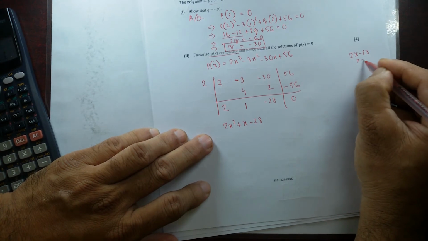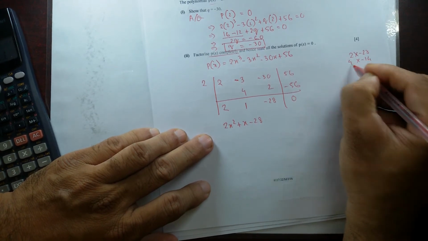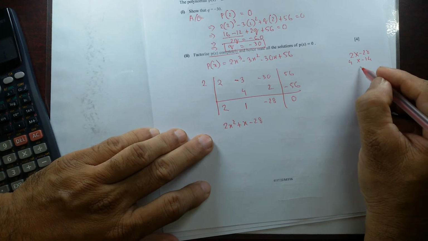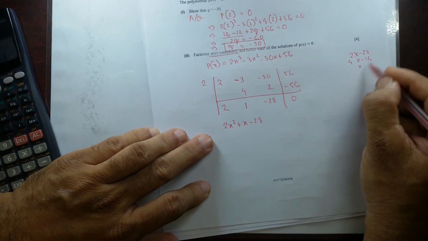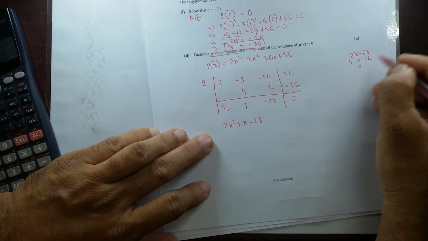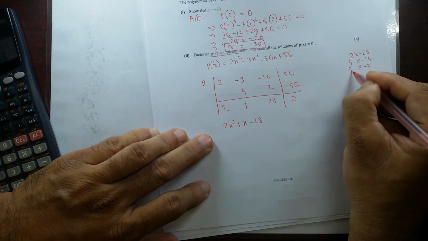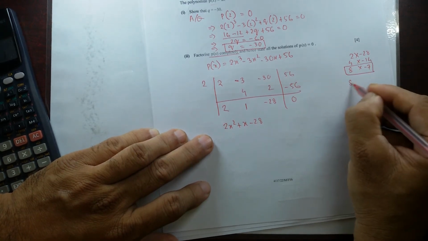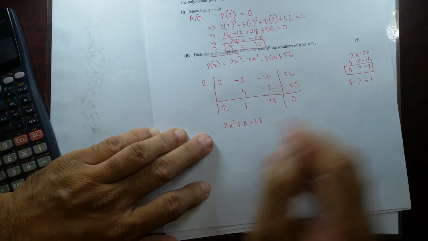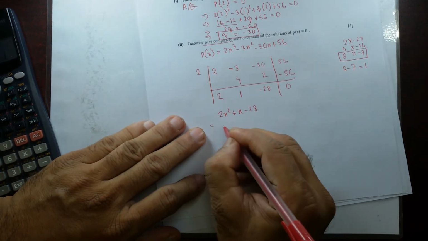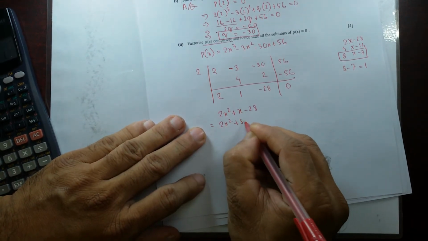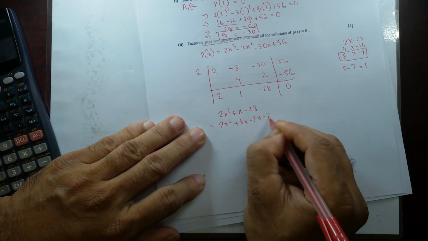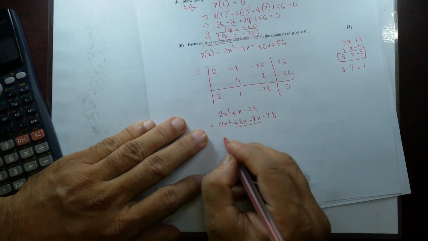So I can divide it by 2, that's going to be minus 14 by 4. Then I can divide this one by 2 again, so minus 7, and this is 8. When I add them, the difference is 1. So 2x squared plus 8x minus 7x minus 28, and the middle terms give me positive x.